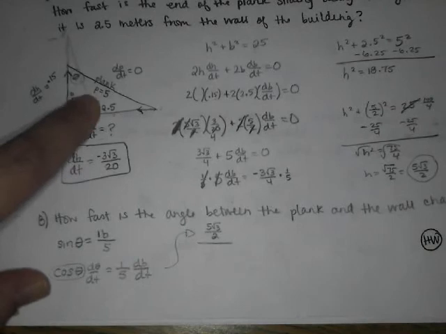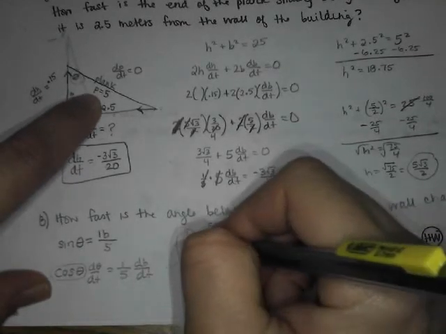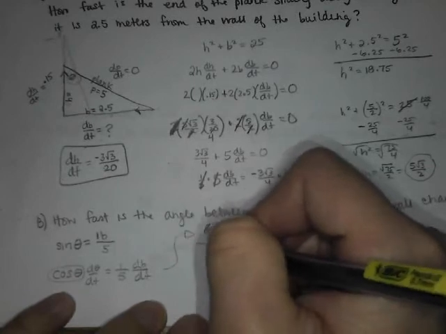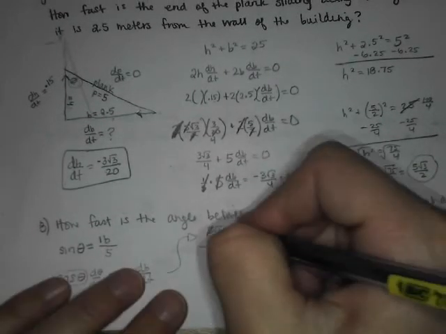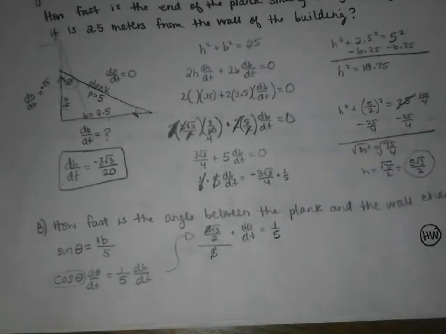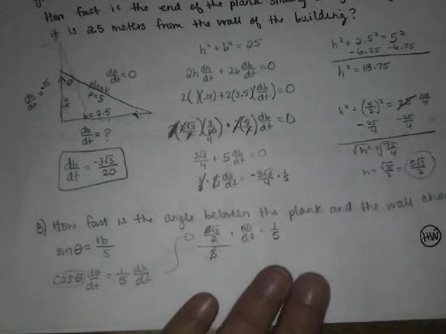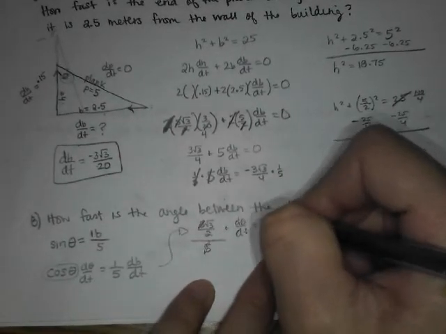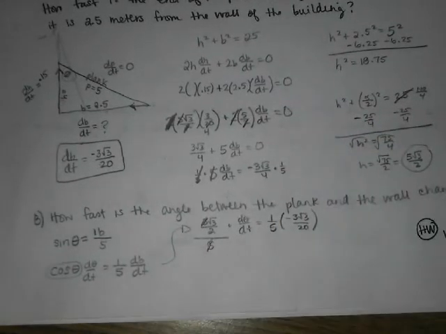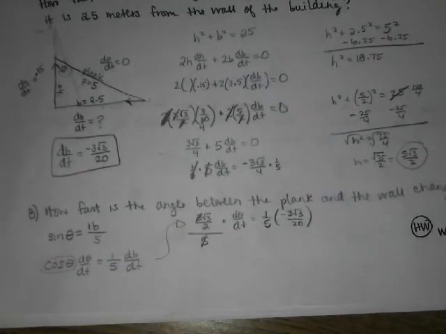Well, that's nice because your 5s are going to cancel. Yes? Do that right away. Times d theta dt is what we're looking for, equals 1/5, and dB dt, we're using our -3 root 3 over 20. And so we just really need to get rid of the root 3 over 2 by dividing it away, aka multiplying by the reciprocal, which is 2 over root 3, and that'll lose that for us.